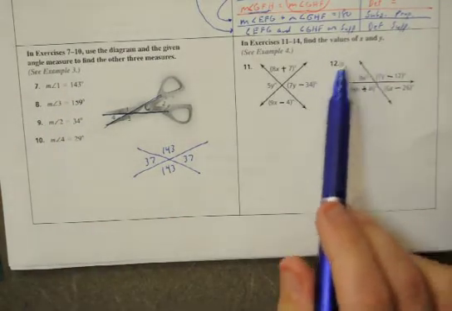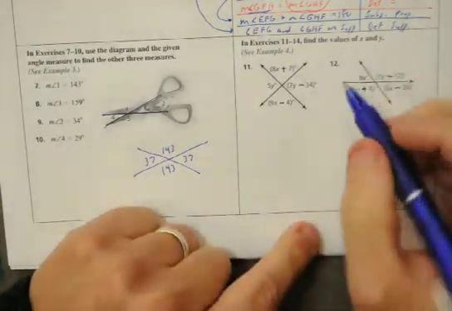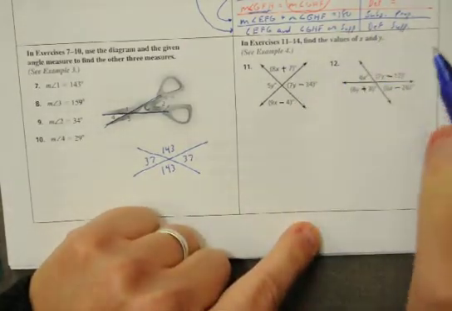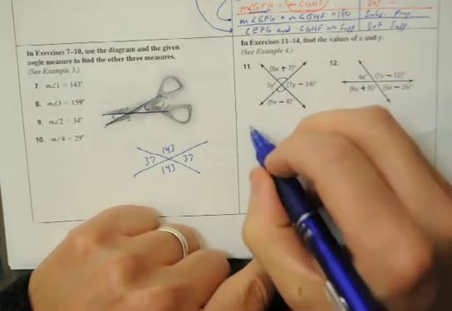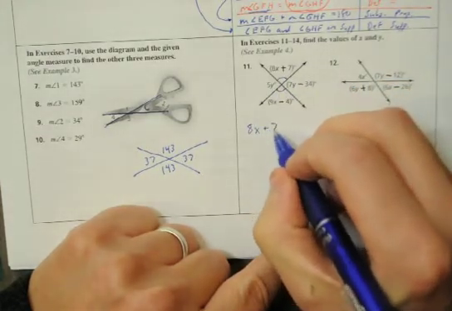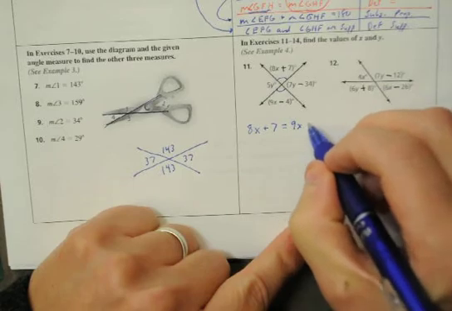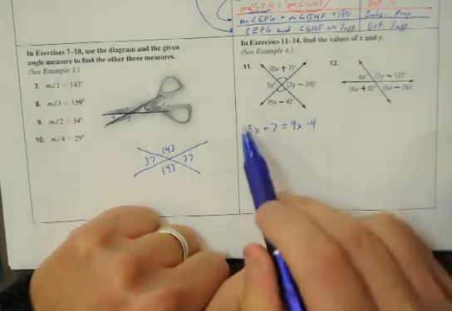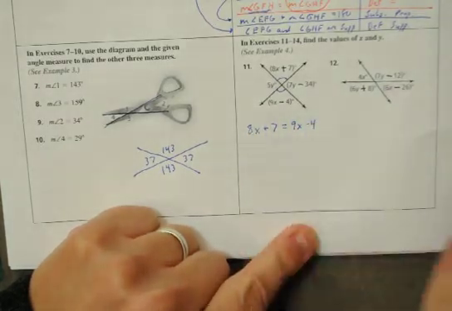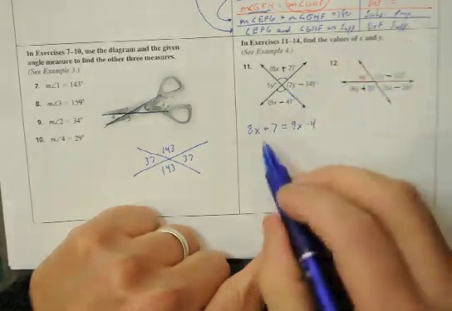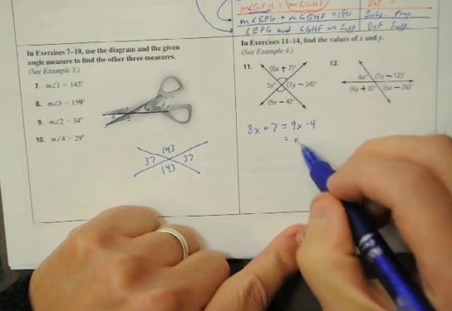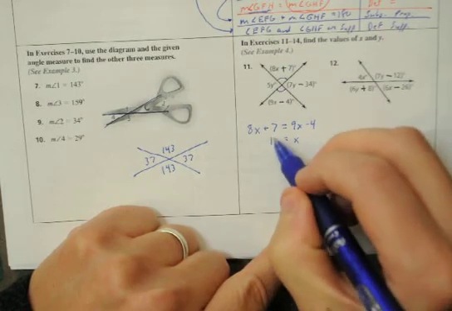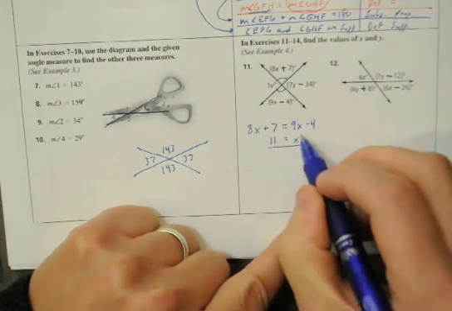Find the values of x and y here. So in this scenario, we can use the vertical angles to make an equation. 8x plus 7 is equal to 9x minus 4. You can do that with vertical angles. And so we can solve for x here. So subtract the 8x over, add the 4 over. Get x equals 11.